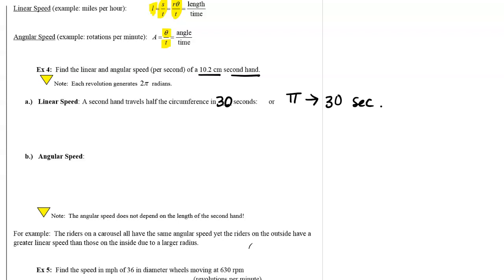So looking at this, your linear speed is the radius times theta over your time. The radius, it told you, was 10.2. So you have 10.2. And now we need to look at an angle over time. So we said that theta, if I travel pi units, that takes me the time of 30 seconds.